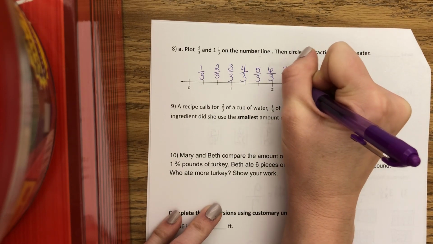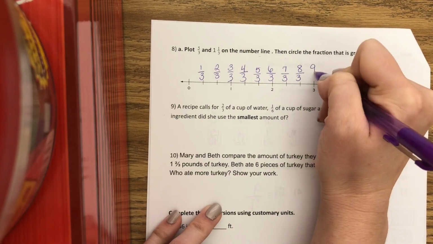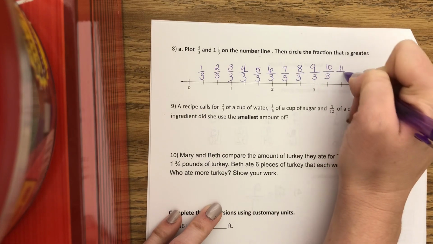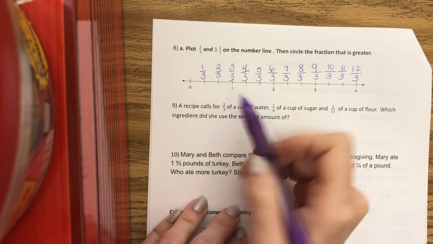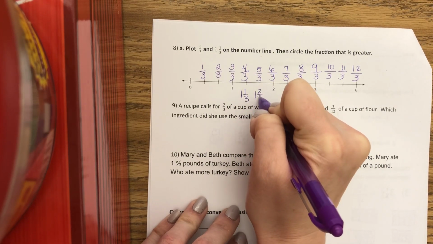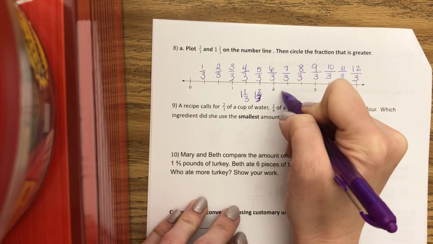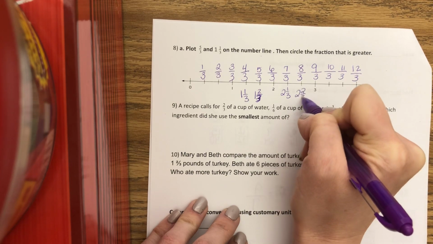This will make this task much easier. Maybe you don't need to do this, but it's not going to hurt you to do so. Really solidifies your understanding. So now I have 1 1/3, 1 2/3. Oops. Then I have 2, 2 1/3, 2 2/3.